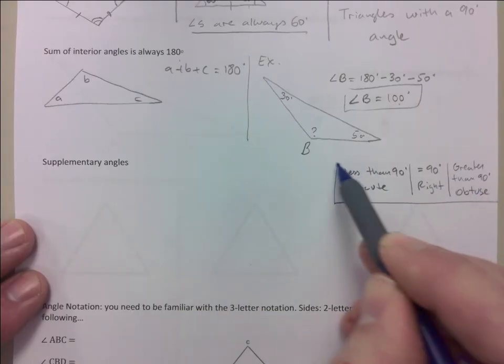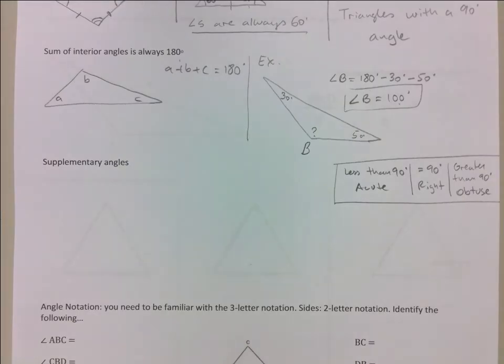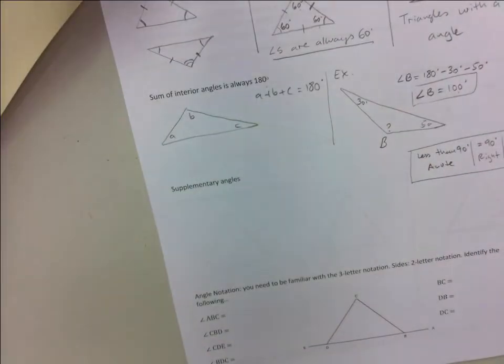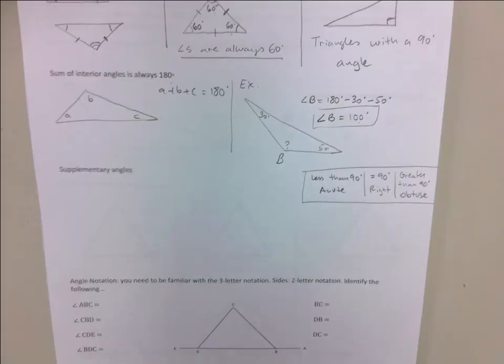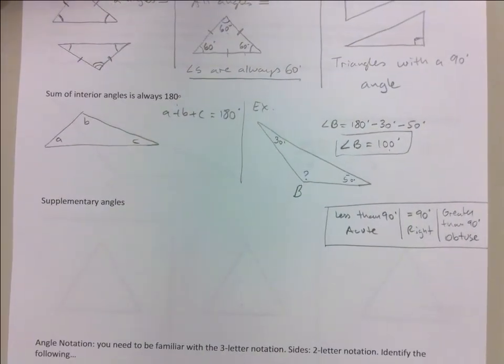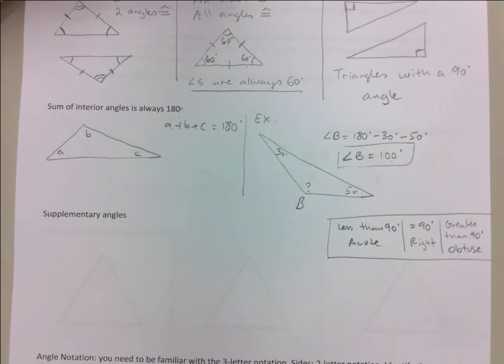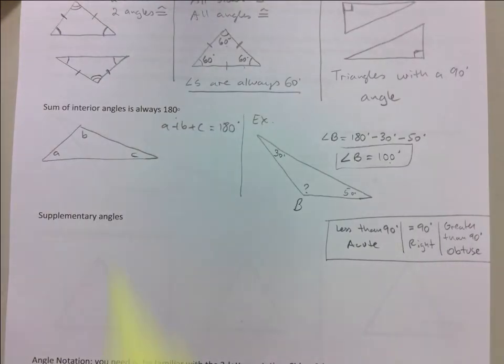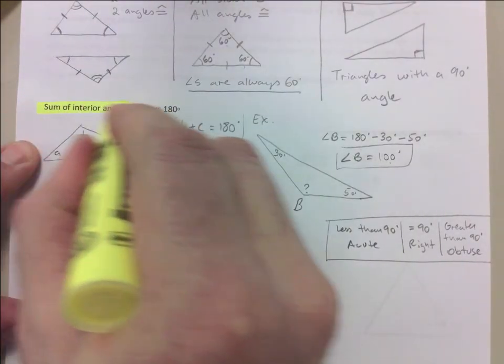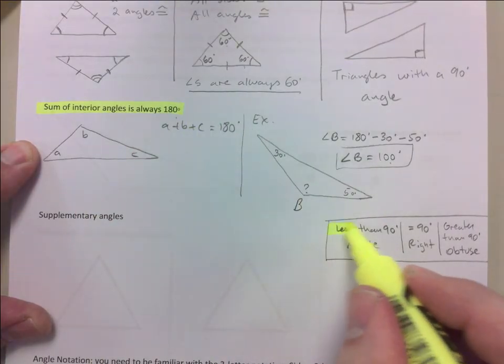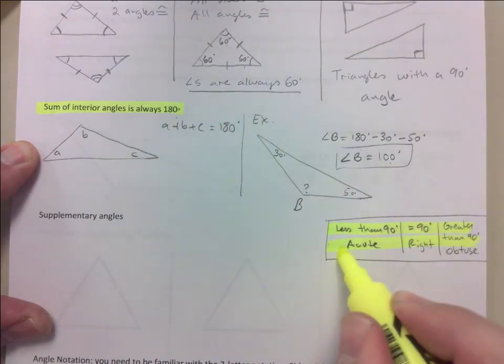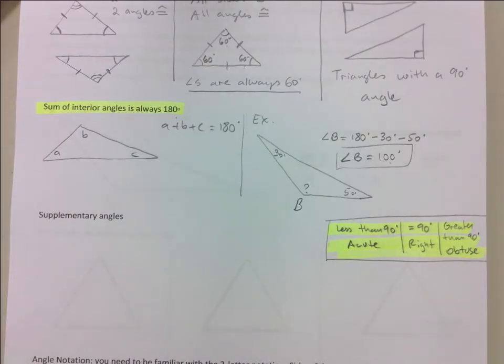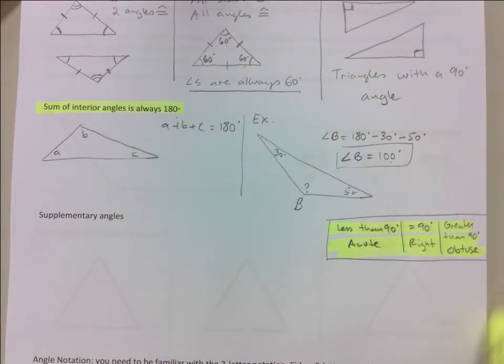Some of you might need to add that to your study sheet. Oops. Sorry about that, guys. So the sum of angles in a triangle is always 180. Right? You've got acute, right, and obtuse angles.